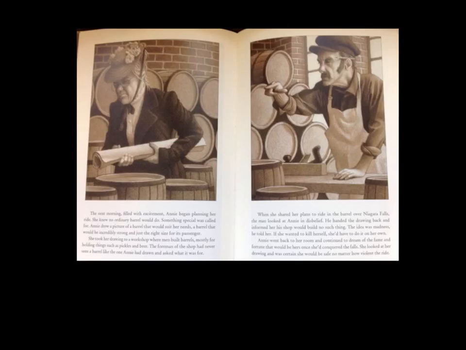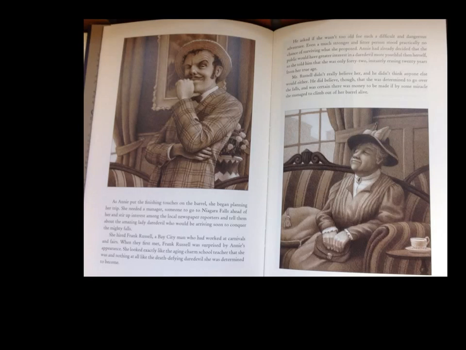Annie went back to her room and continued to dream of the fame and fortune that would be hers once she conquered the falls. She looked at her drawings and was certain she would be safe no matter how violent the ride. As Annie put the finishing touches on the barrel, she began planning her trip. She needed a manager, someone to go to Niagara Falls ahead of her and stir up interest among the local newspaper reporters and tell them about the amazing lady daredevil who would be arriving soon to conquer the mighty falls.